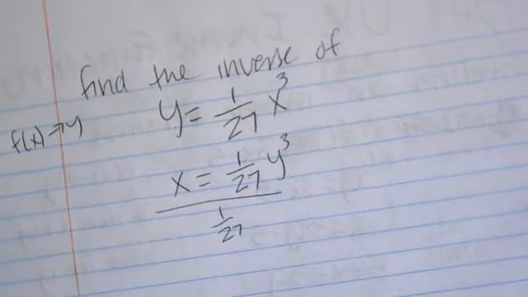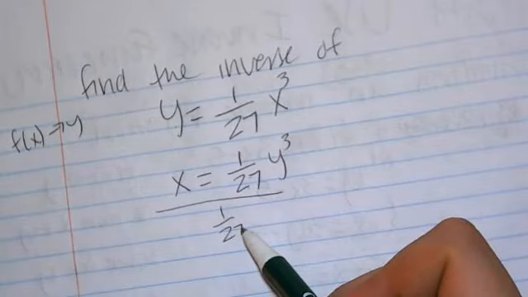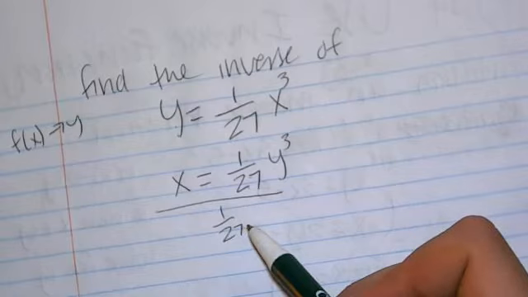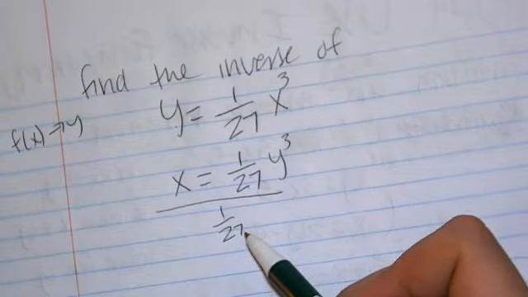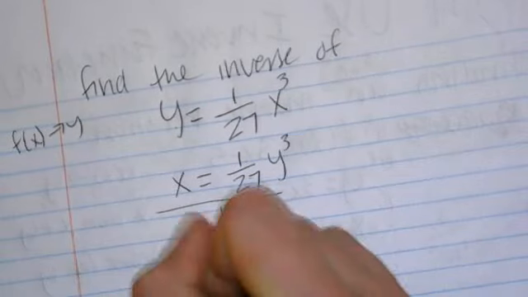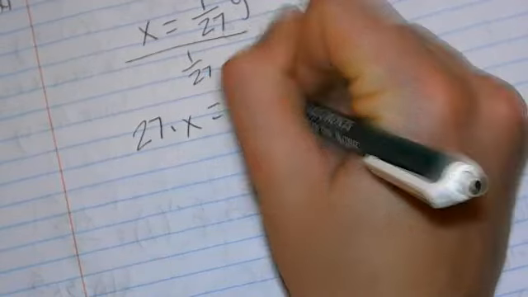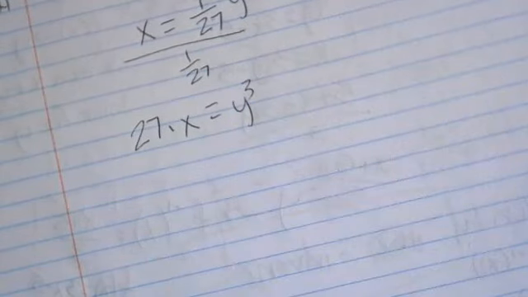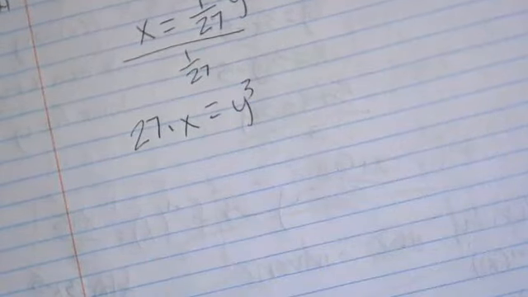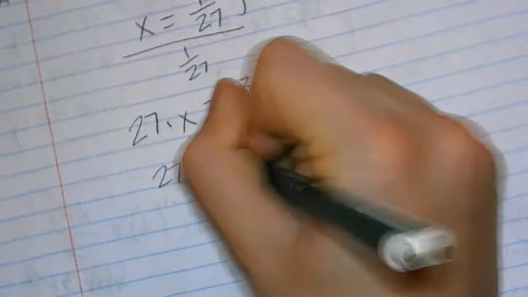When you divide by a fraction, okay, like we are right here, it's the same thing as multiplying by the reciprocal. The reciprocal is the flipped version of it. So instead of dividing by this fraction, I'm multiplying by 27 over 1, or just 27. So I have 27 times x equals y cubed, okay? Again, this is truly 27x equals y cubed.